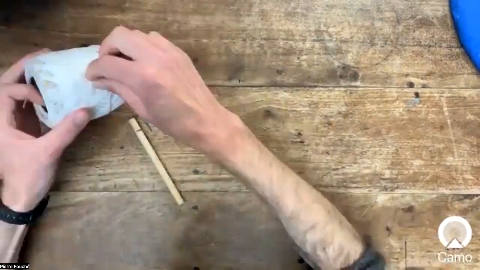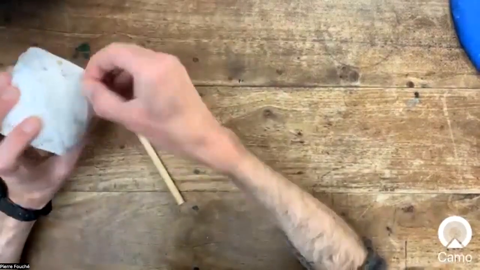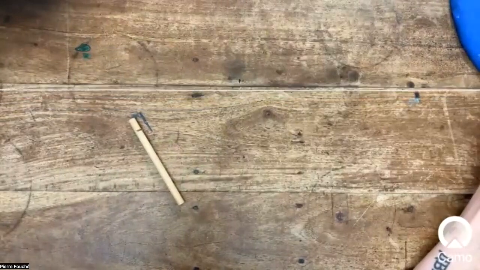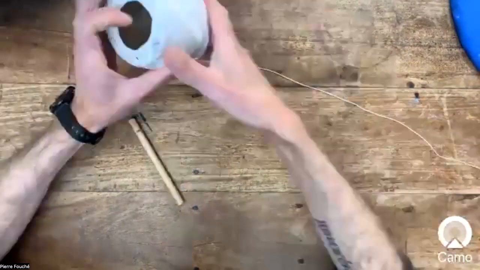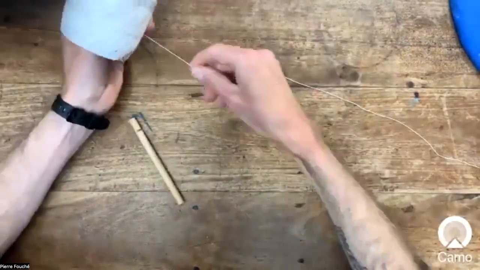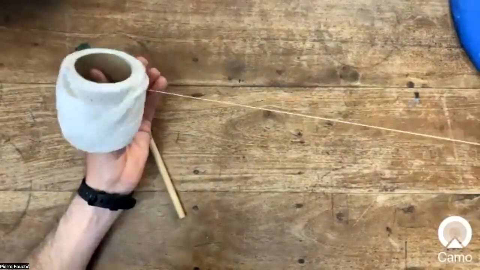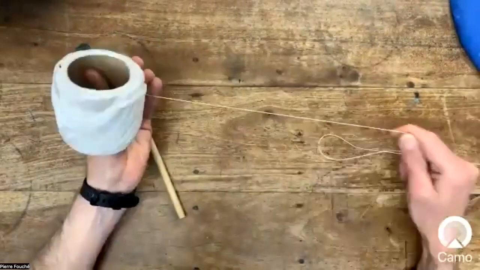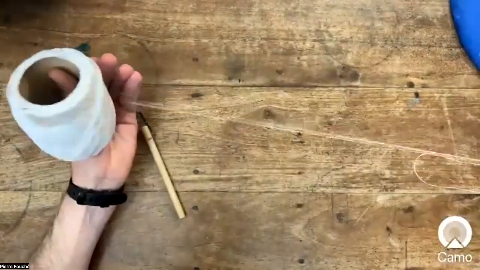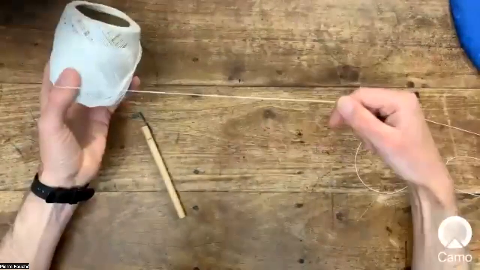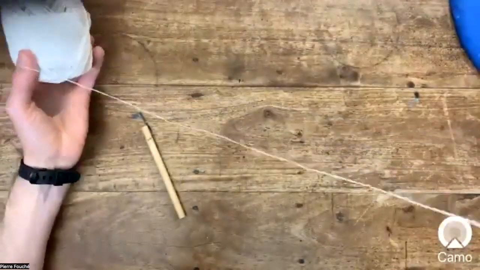So let's do that. Your thread or string, spool off about 2 meters or 2 nice fat arm widths. And when you spool your thread off, don't have the spool twirl, because then you add twist to the thread.